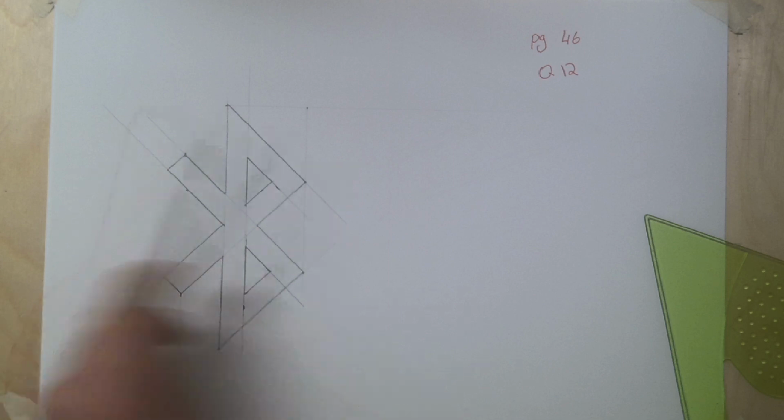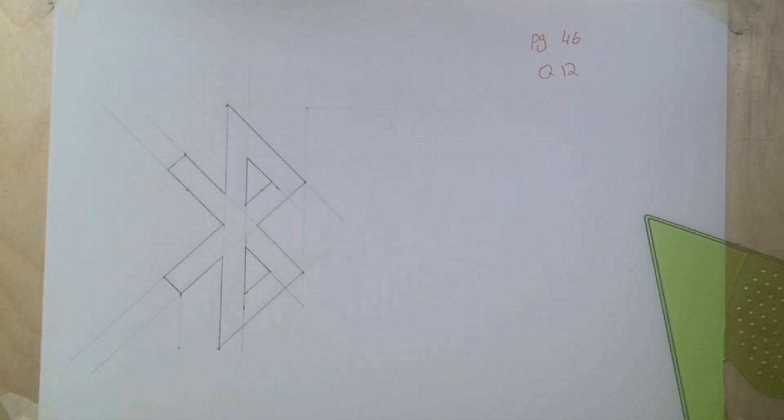So as you can see, it might look difficult at the start, but once we start breaking it down and going through it, it was actually a relatively okay question.